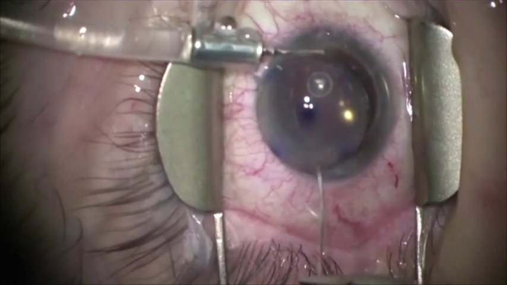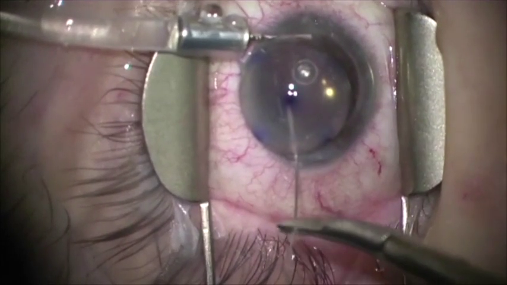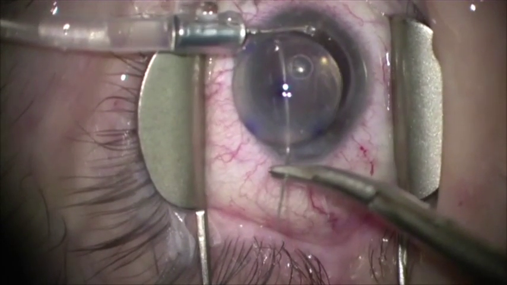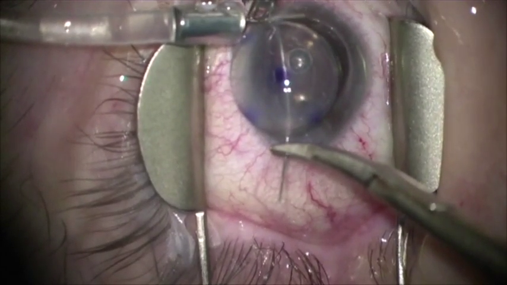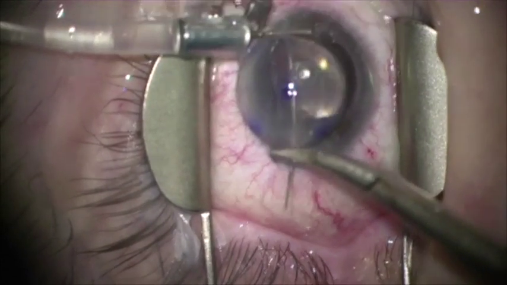If the suture is going to be left in place for a short period of time, like I sometimes do for an aphakic eye, then the spacing is even more critical.